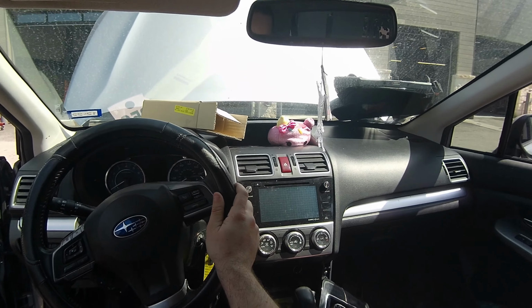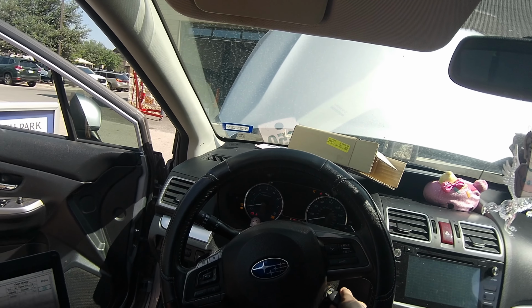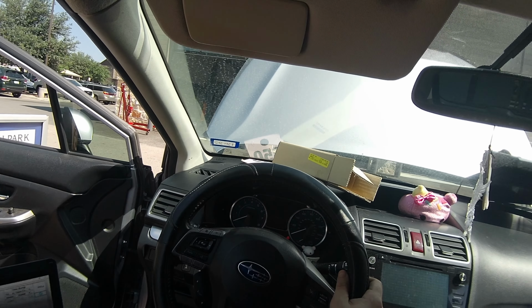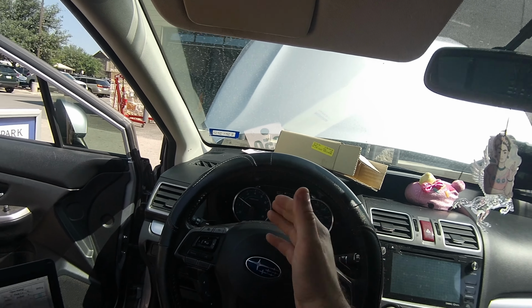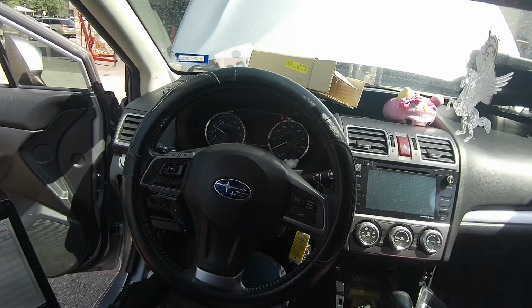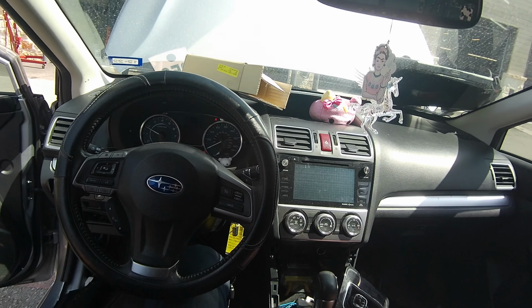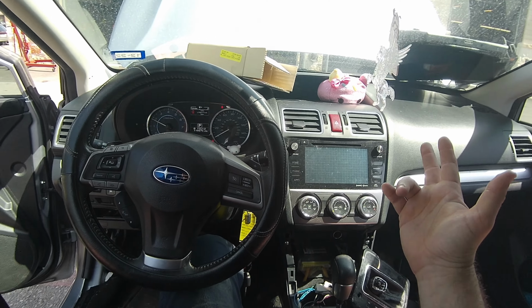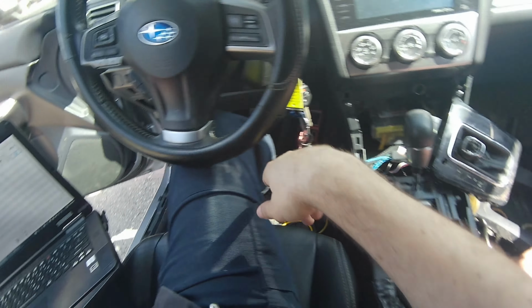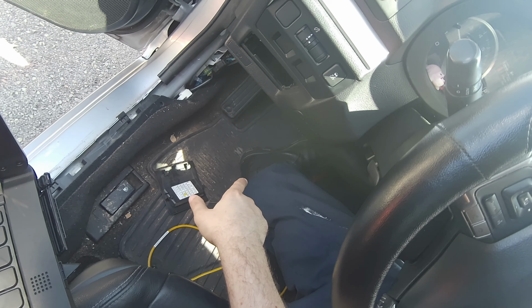So let's talk about what we have. Customer starts the car. Everything looks normal. Everything looks fine. Now let's go ahead and shift it into gear. I step on the brake. Okay, we're just going to step on the brake.